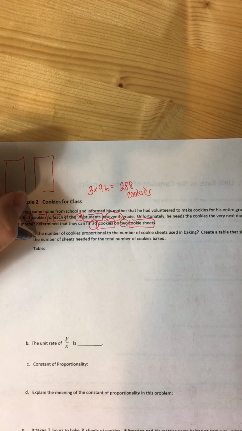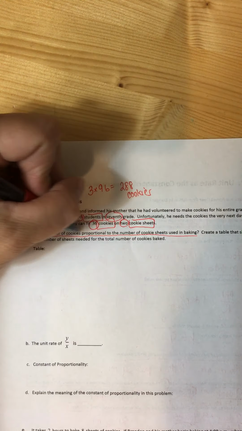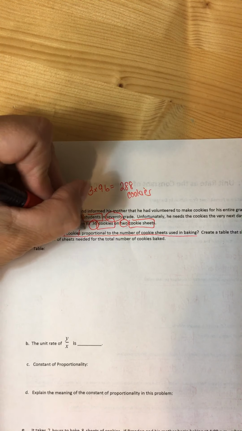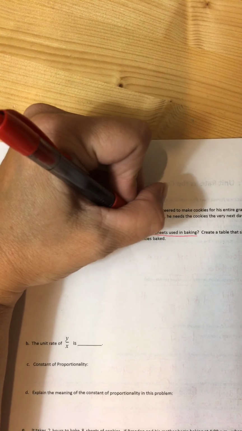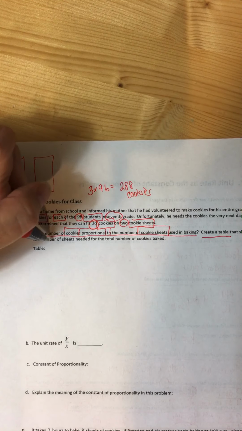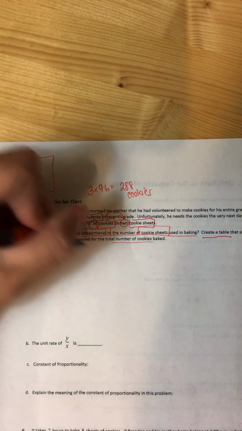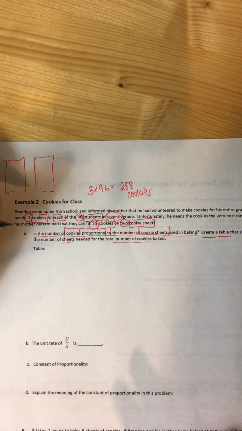So letter A says, is the number of cookies proportional to the number of cookie sheets? Create a table that shows the data for the sheets and the total number of cookies. We've seen a lot of different tables.